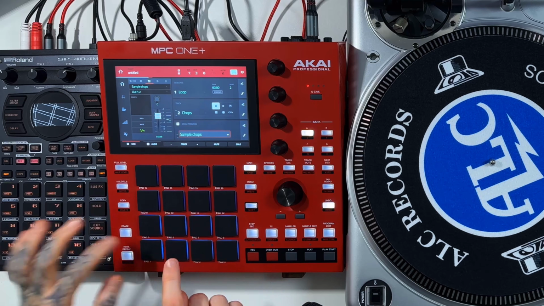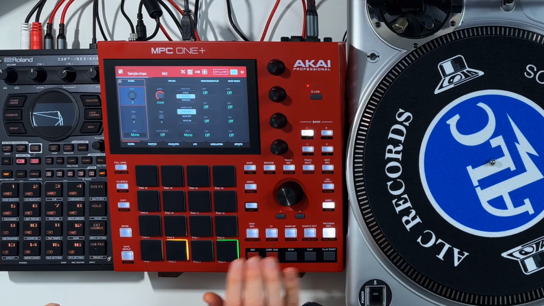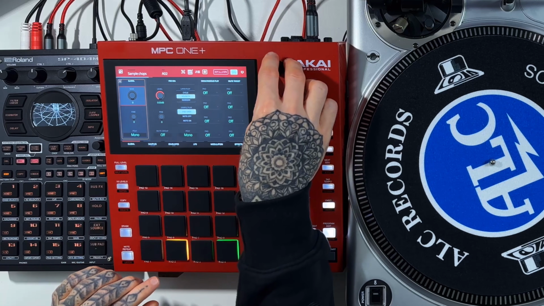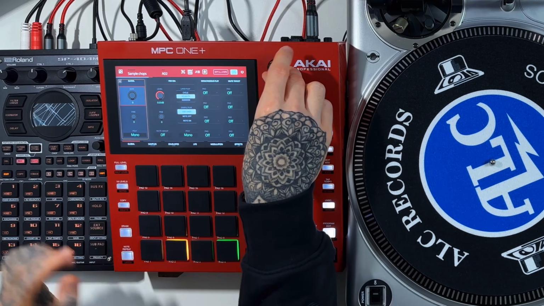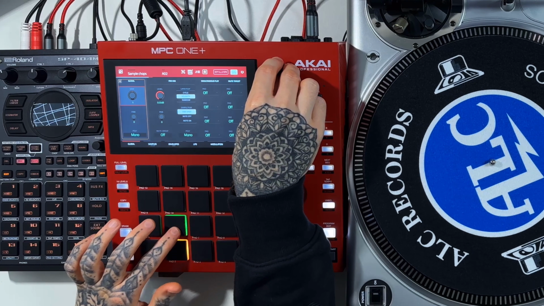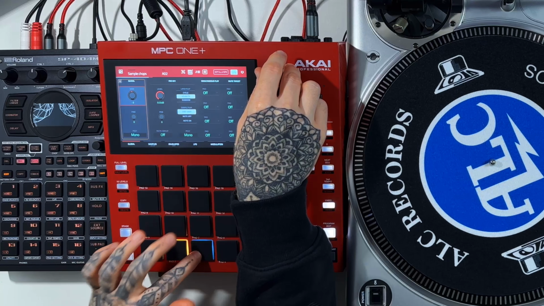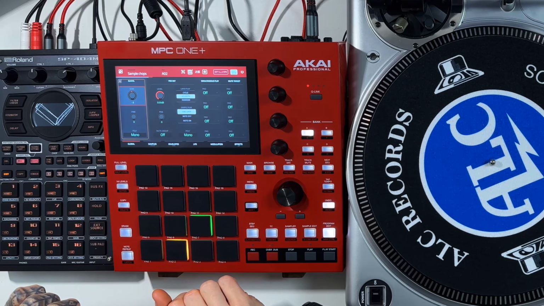So from here, all we need to do is now layer our sample chops over the top of our drums. And just before we do that, I'm going to go into Program Edit. And while I'm in here using my Q link here at the top, I can change the global pitch of all these samples. So if I want to try a different pitch, I can do that. And I kind of like -3 semitones, so I'm going to set mine there.